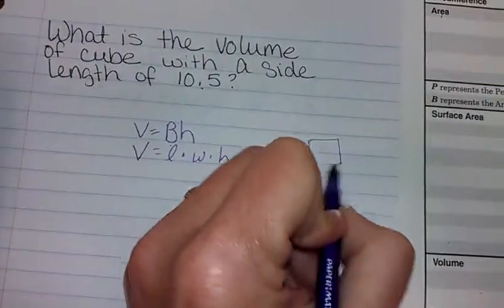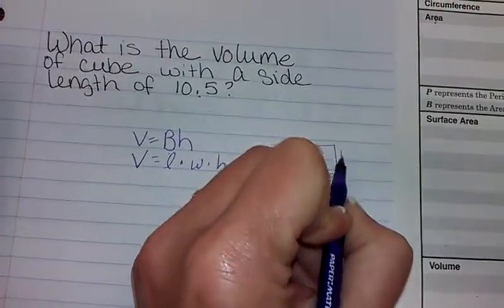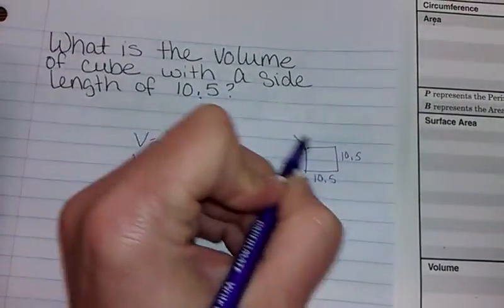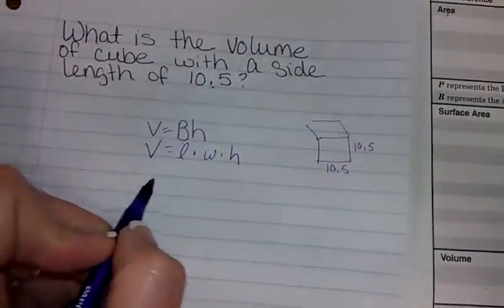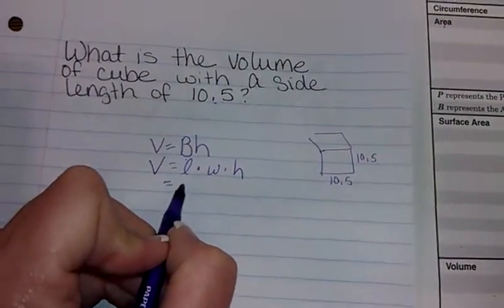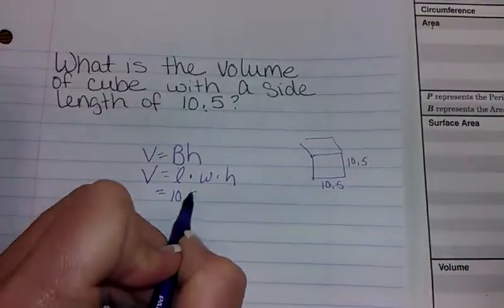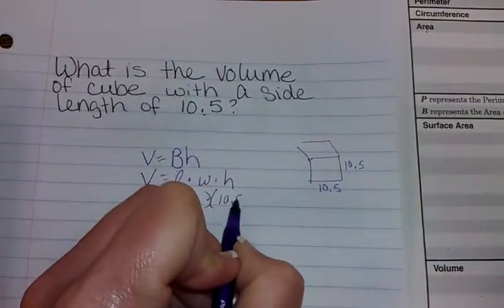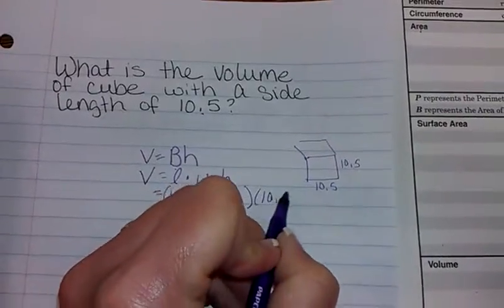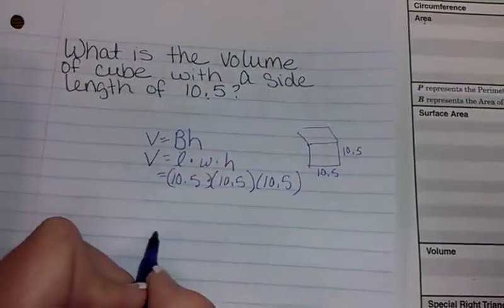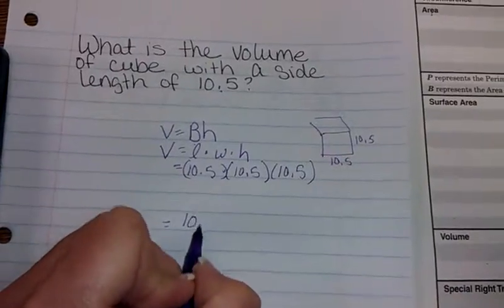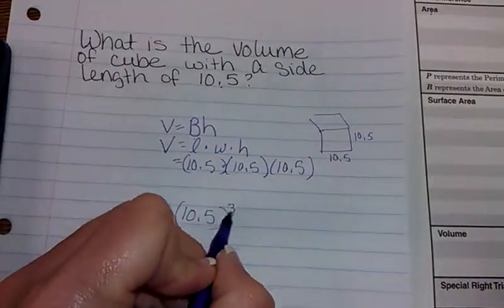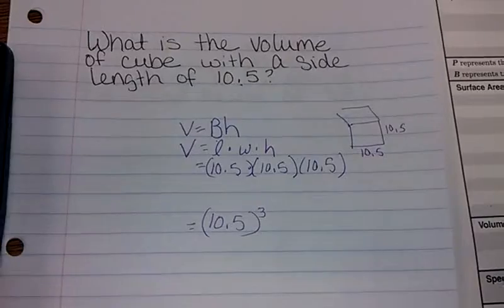Remember that on a cube, all the sides are the same. So that means all of this will be the exact same. You can do it a couple ways. You can do 10.5 times 10.5 times 10.5, and you can find your answer, or you could write it as 10.5 to the third power and it'll still give you the same answer.